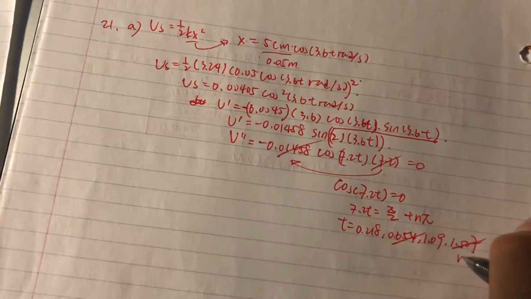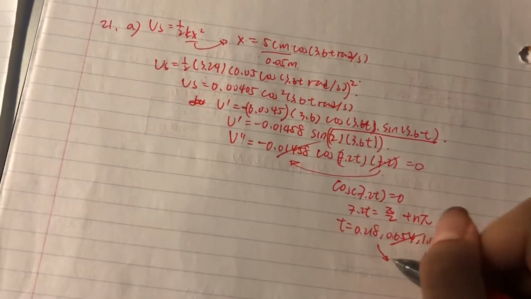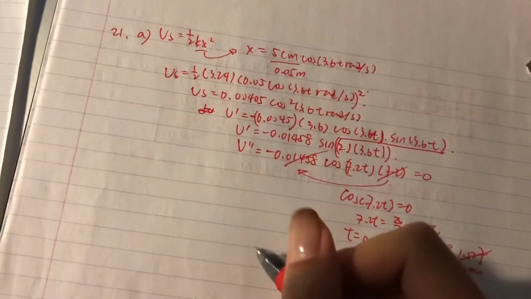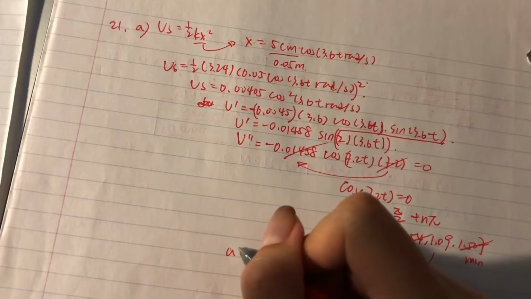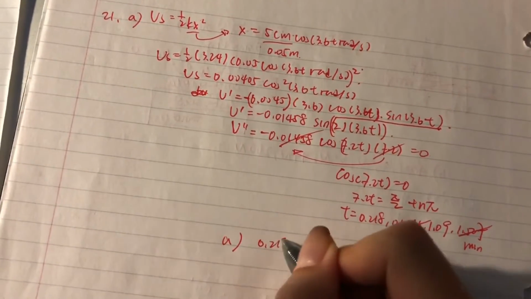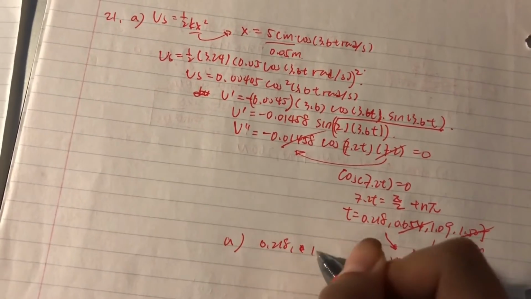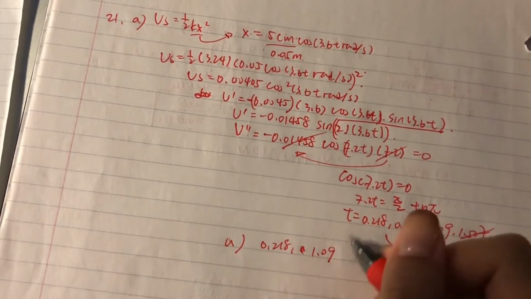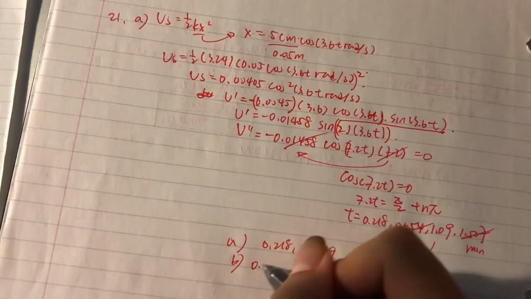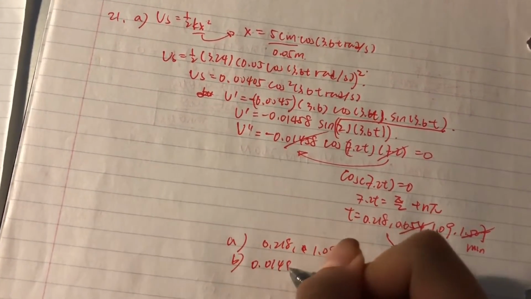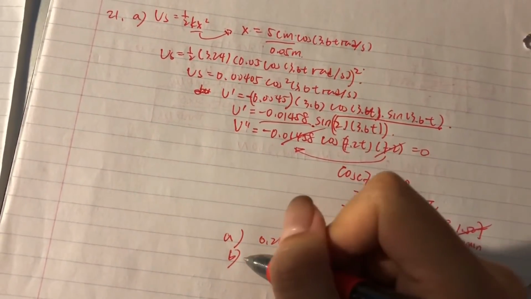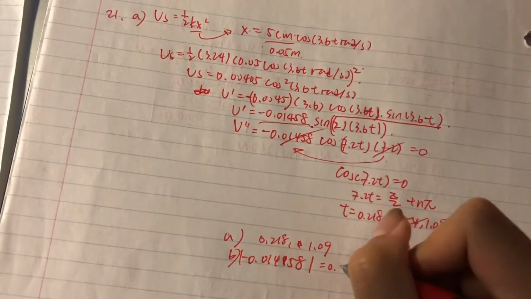When we plug them back into the rate, we find that 0.654 and 1.507 give the minimum, and the other two values give the maximum rate of change. So the answer is 0.218 and 1.09. And then for B, we just plug it back into the rate of change to find the greatest. Whichever one, we can just plug it back in.